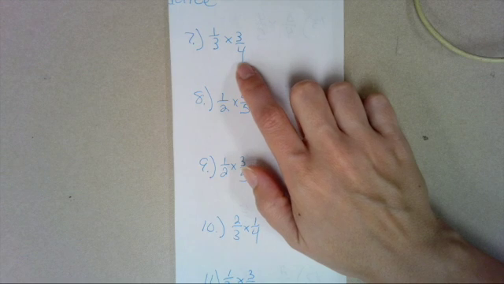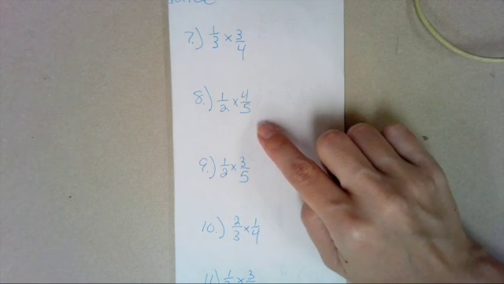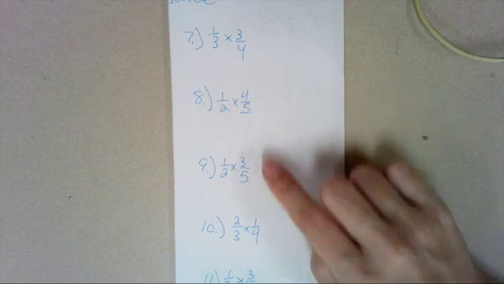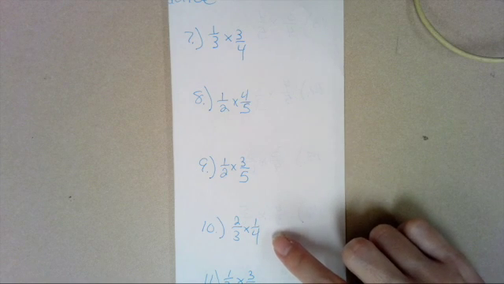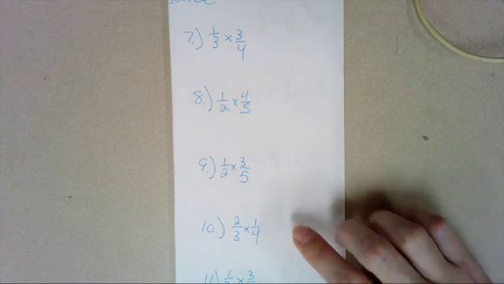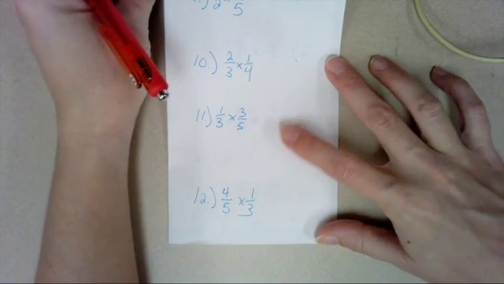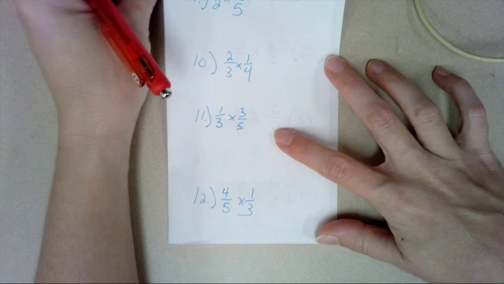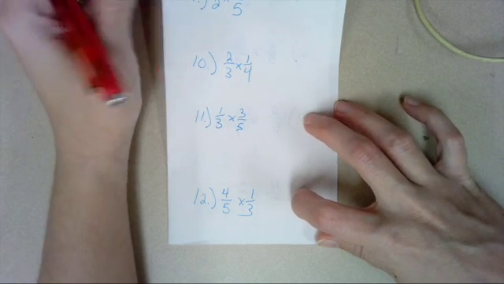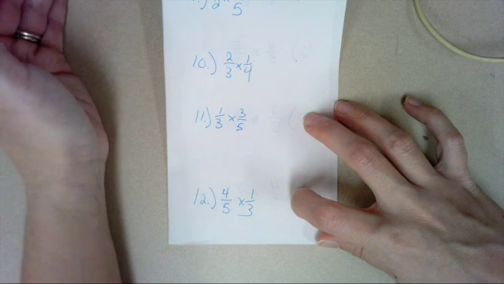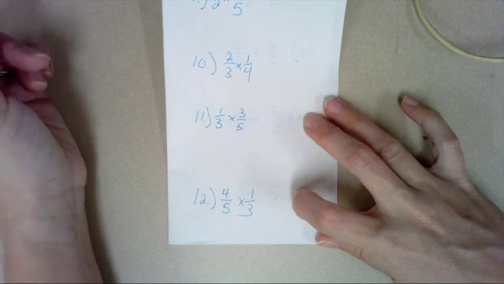So 1/3 times 3/4 is 7. Number 8 is 1/2 times 4/5. Number 9 is 1/2 times 3/5. Number 10 is 2/3 times 1/4. And actually, let's go ahead and do 11 and 12. Number 11 is 1/3 times 3/5. And number 12 is 4/5 times 1/3. So once you get those copied down, I want you to pause the video, work them out by yourself, then unpause the video and see how many you got correct.